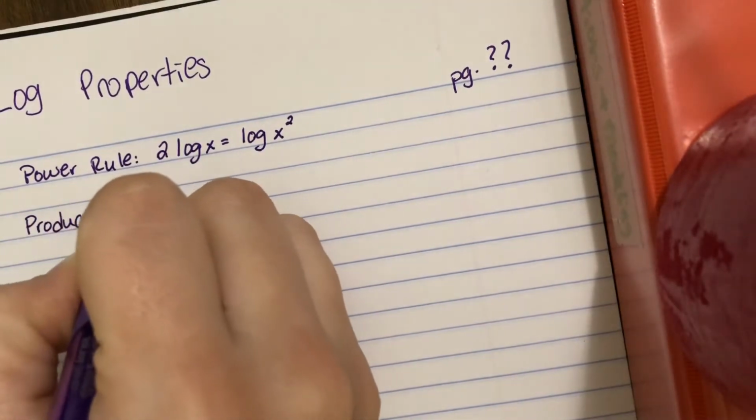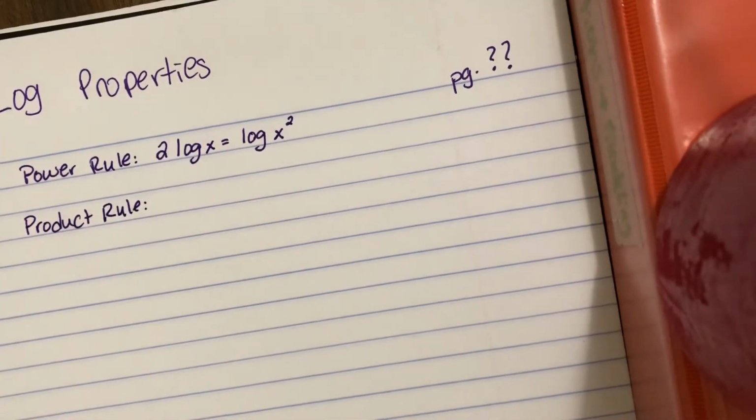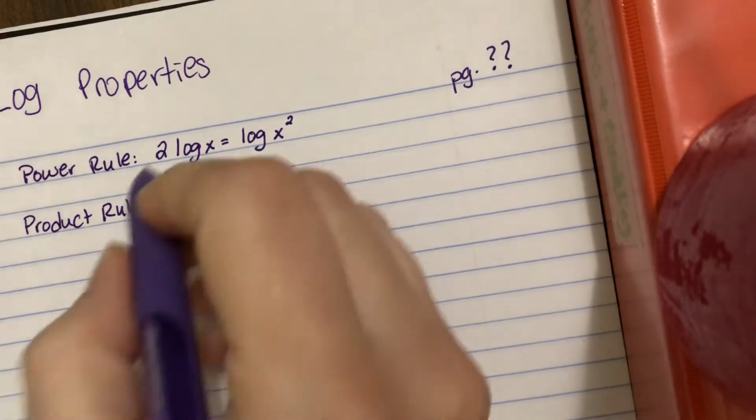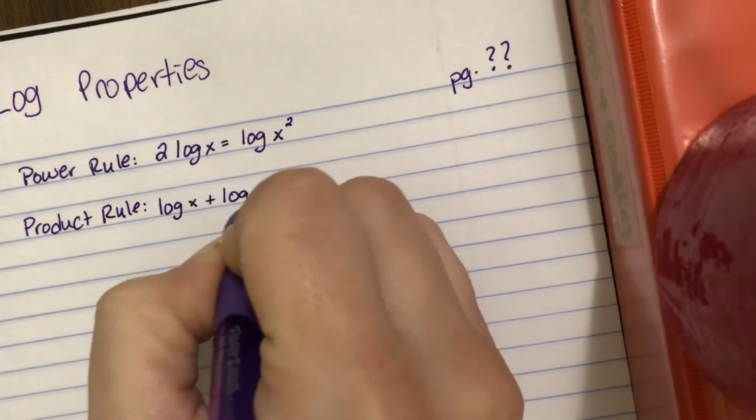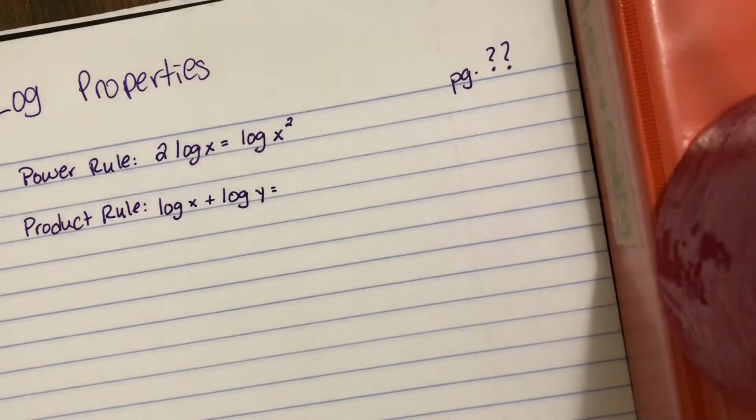Our next one is called the product rule. Of course, you know that product means multiplication. In our exponent rules, we multiplied when we were adding the exponents. So again, this one is opposite. When we are adding, we're going to multiply. So let's say we had log x plus log y. For this one and our next one, the quotient rule, the bases of the log have to be the same. So both of these are base 10, so we can go ahead and combine them. If they aren't the same base, you can't combine them.